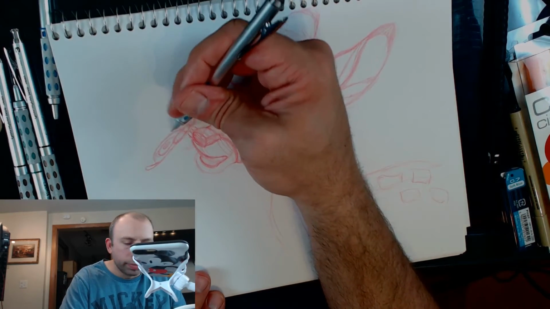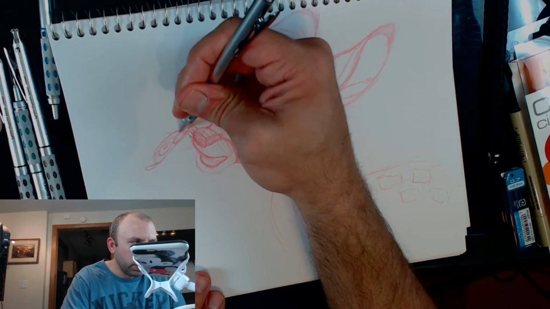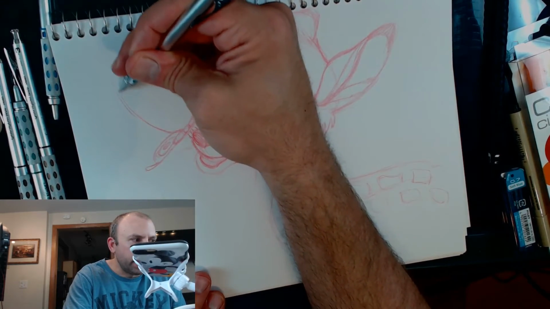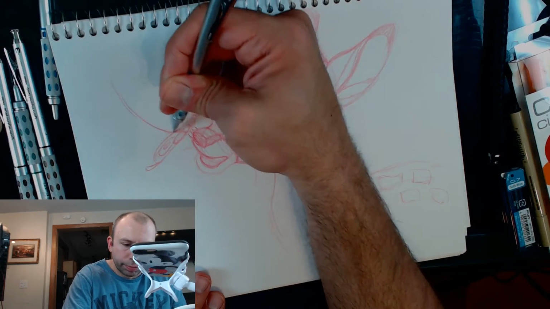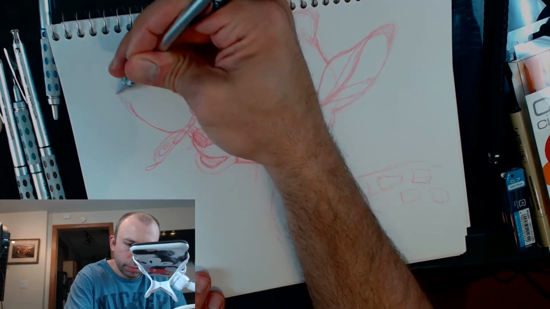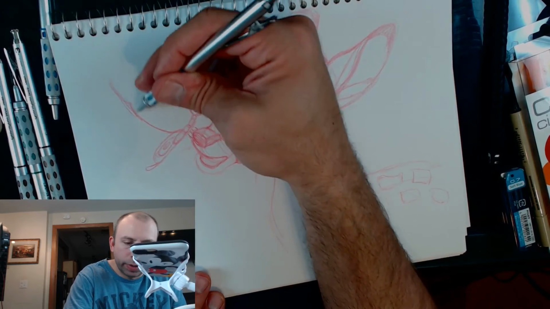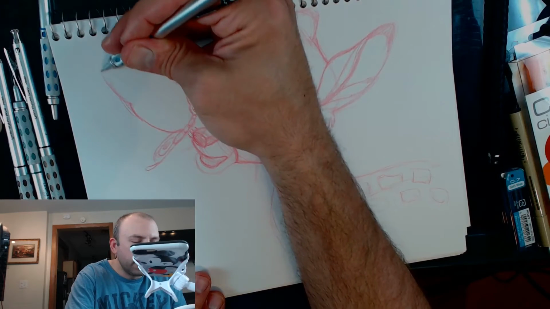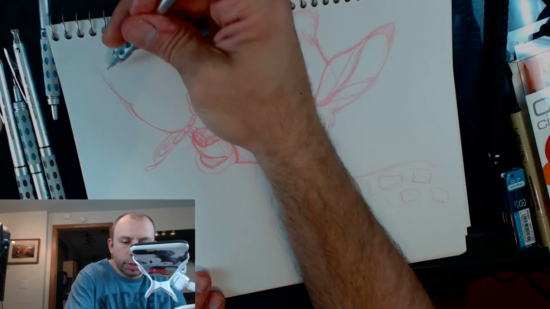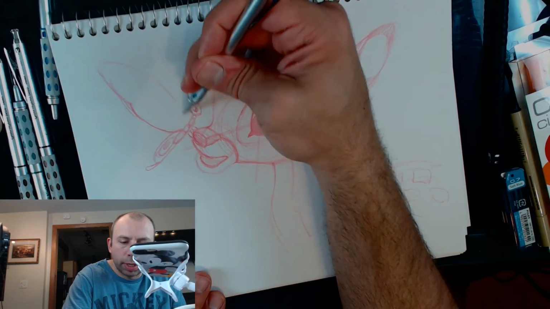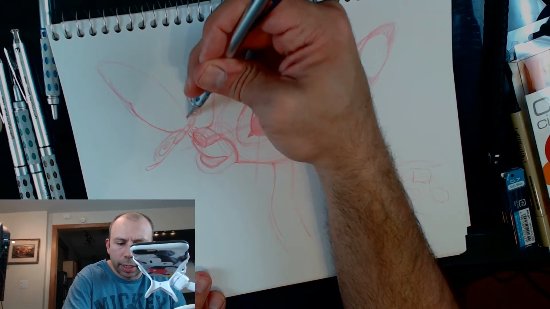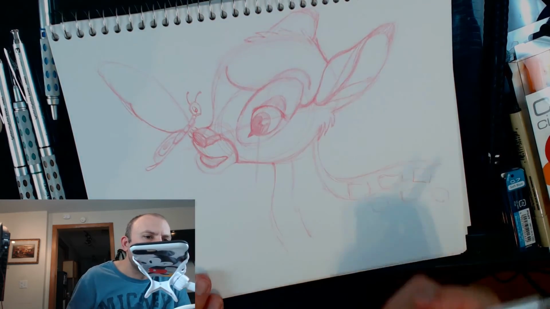Now, this will kind of overlap. You'll have something like that where you have to cut in and up and bring it back down. And this will connect to the second oval that is coming down.